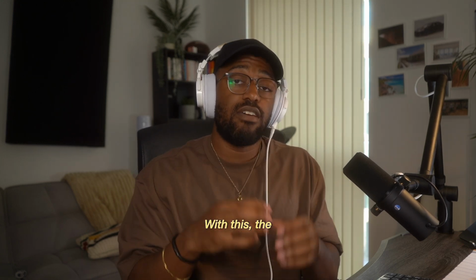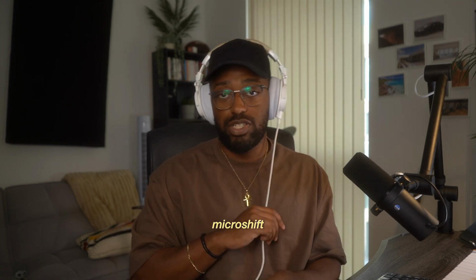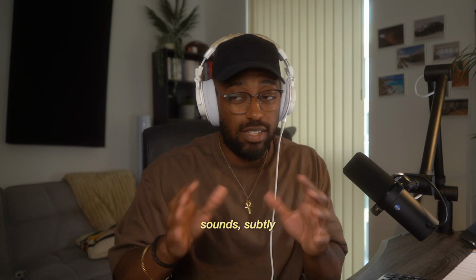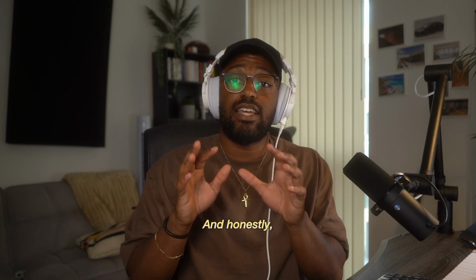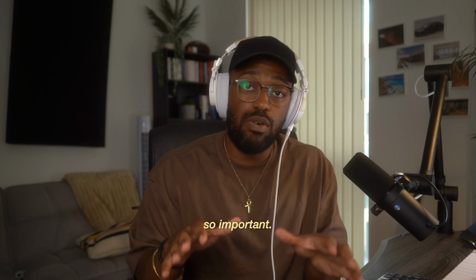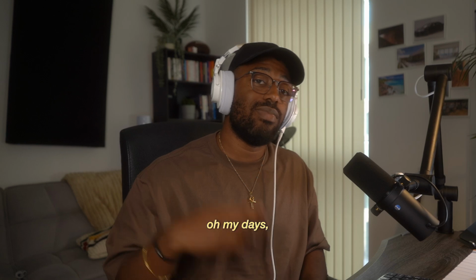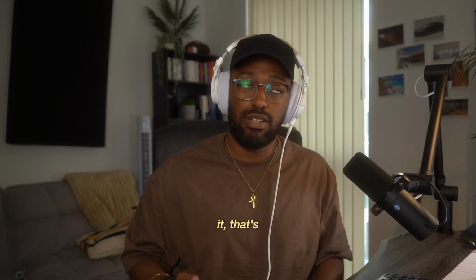With this, the effects are tracks in themselves. So you could pick how much Micro Shift you like, you can pick how much slapback you like, tweak the sound, subtly change things, and honestly, it's so important. It's such an incredible part of my workflow. For production, definitely. When you get to mixing, oh my days, you can't do nothing without it, is what I found.